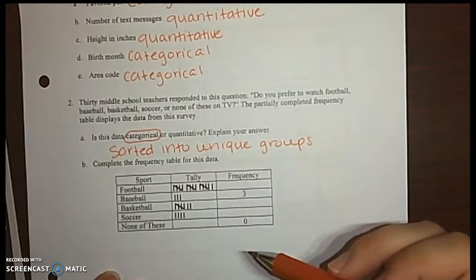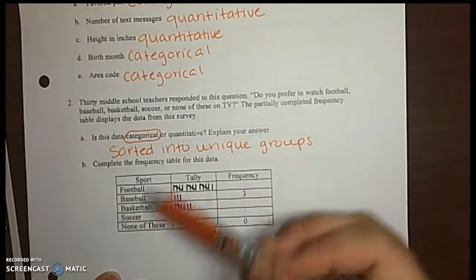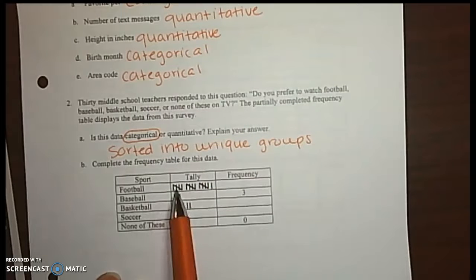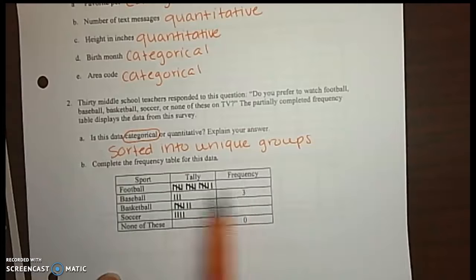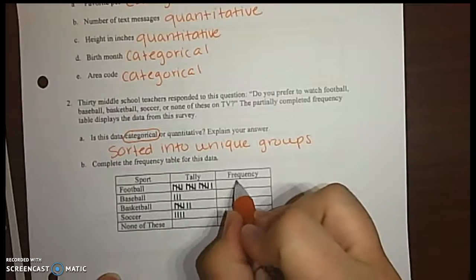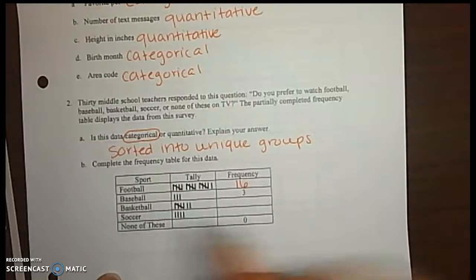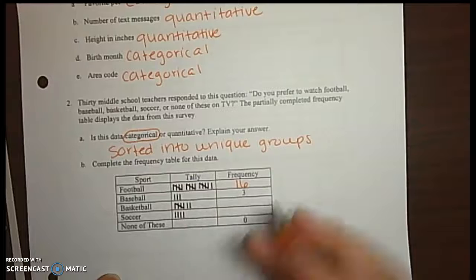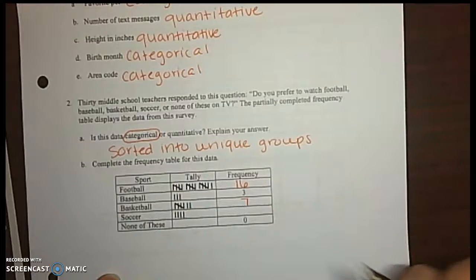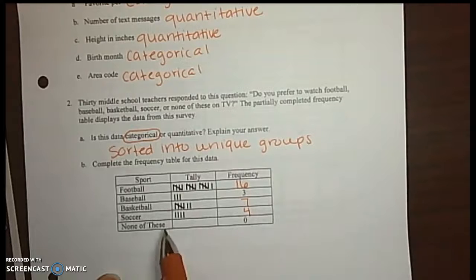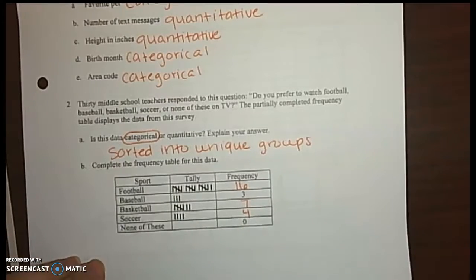All right, on the bottom down here, we're going to try to finish up these data tables. So it shows our tally marks. So what we're going to do is we're just going to count the tally marks to determine the frequency. So once we finish counting these, we see that there are 16 tally marks on football. On baseball, there are 3. The frequency is 3. On basketball, there are 7 tally marks, so the frequency is 7. On soccer, there are 4 tally marks, so the frequency is 4. And on none of these, the frequency is 0, so there will be no tally marks. So we are done with number 2. So let's flip it over and look at number 3.